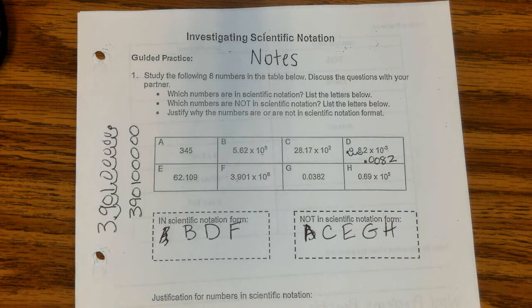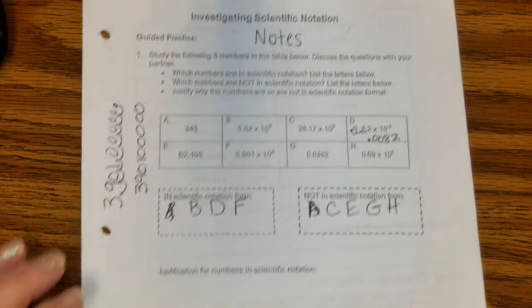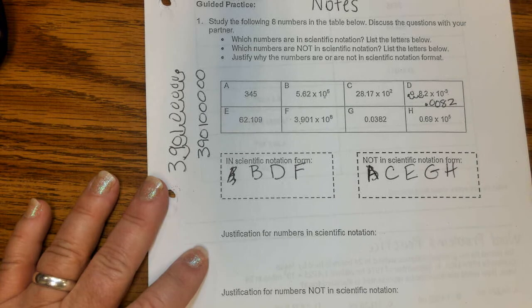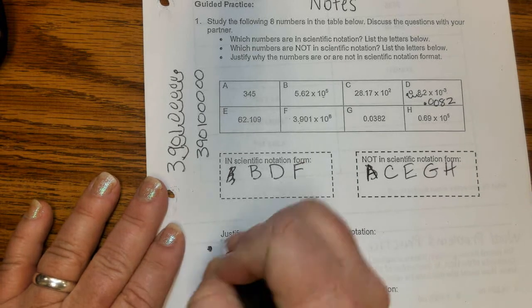So then let's write some definition down here, and I want to be specific when I'm doing that. I don't want to throw you guys a curveball. So what I'm going to do is get my handy dandy notebook. All right, justification for numbers in scientific notation.